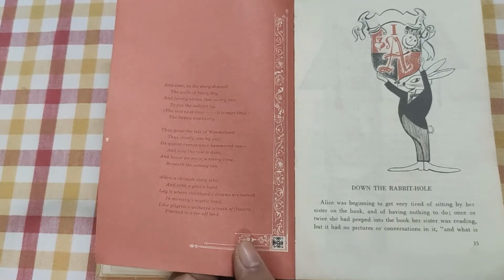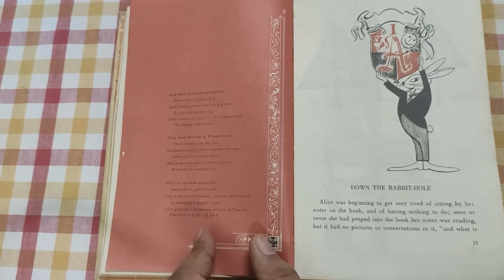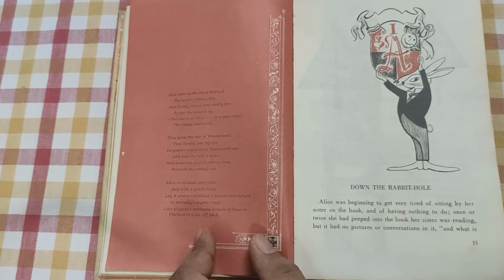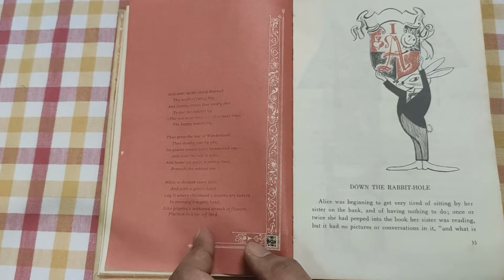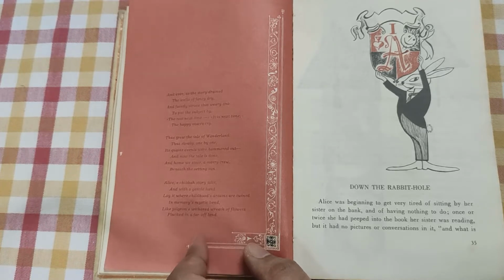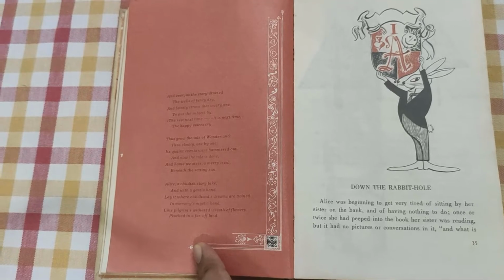And ever as the story drained the wells of fancy dry, and faintly strove that weary one to put the subject by, the rest next time, it is next time, the happy voices cry. Thus grew the tale of Wonderland, thus slowly, one by one, its quaint events were hammered out, and now the tale is done. And home we steer, a merry crew, beneath the setting sun. Alice, a childish story take, and with a gentle hand lay it where childhood's dreams are twined in memory's mystic band, like pilgrims' withered wreath of flowers plucked in a far-off land.